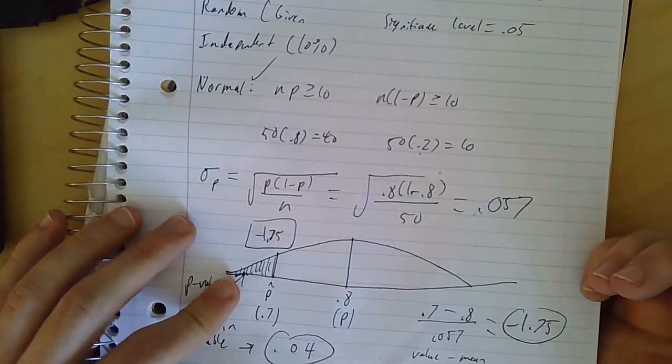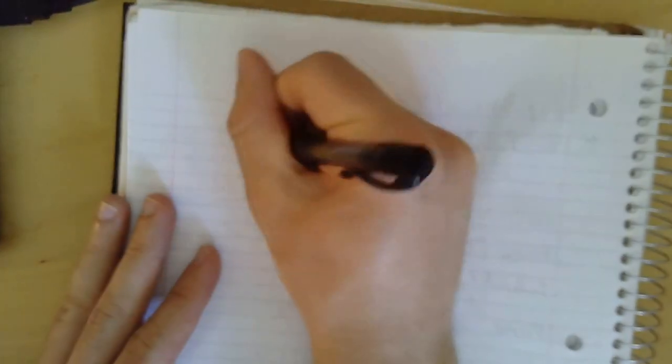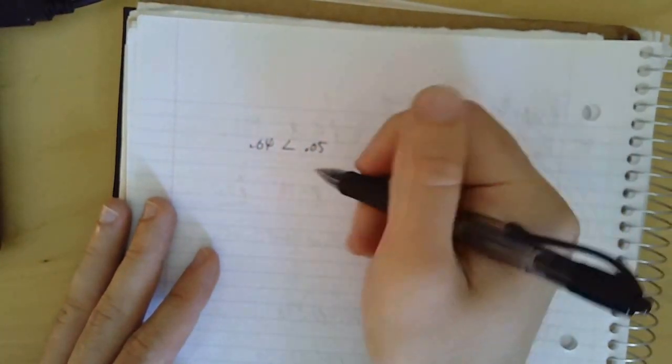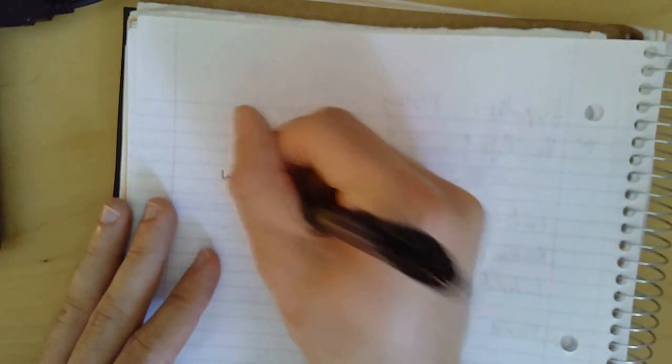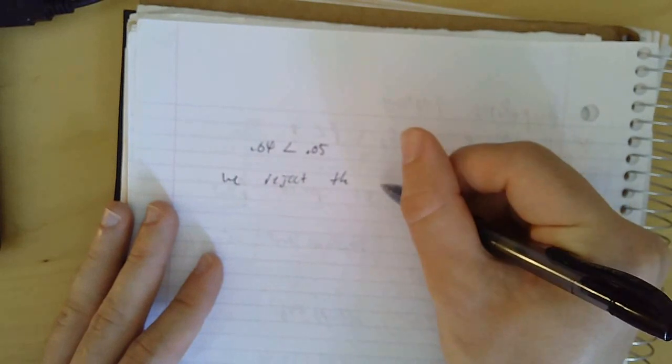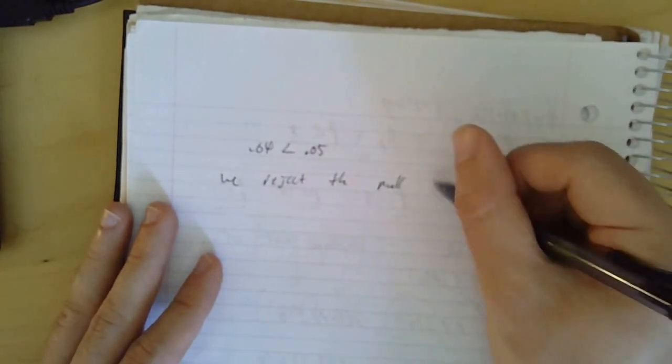So in this case, we say since 0.04 is less than 0.05, we reject the null hypothesis.